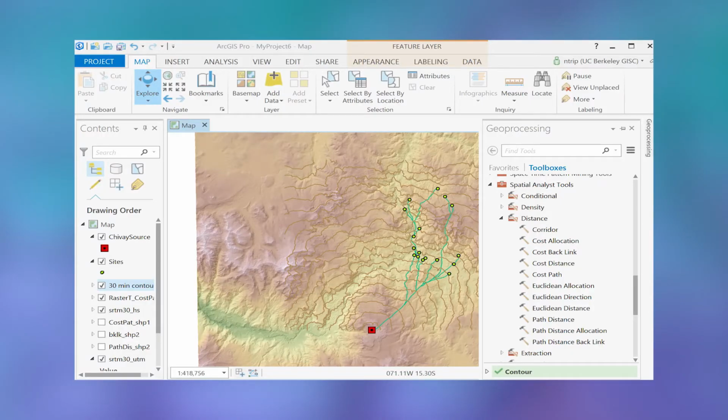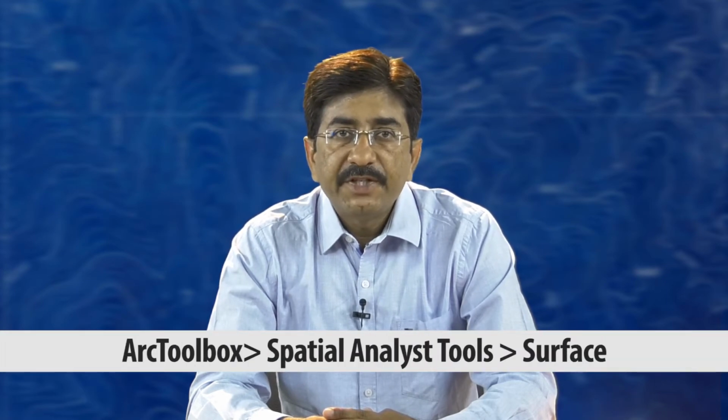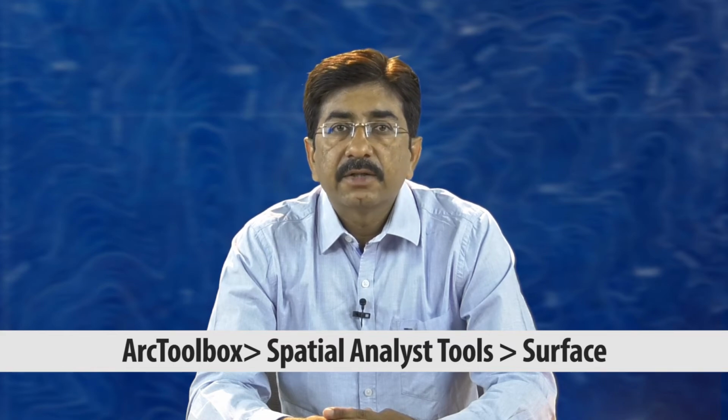The process for generating isolines of all kinds is similar. If you need to create contours, you need a DEM as input information. The isolines are generated with the contour tool as follows. First select Arc Toolbox, go to Spatial Analysis Tools and then select Surface.